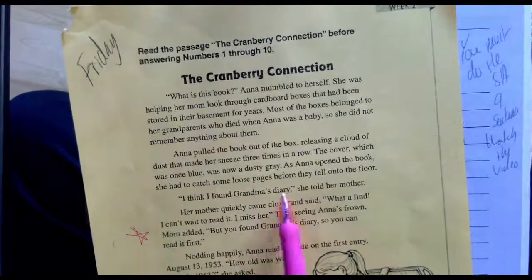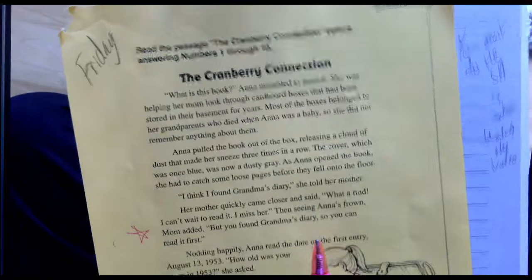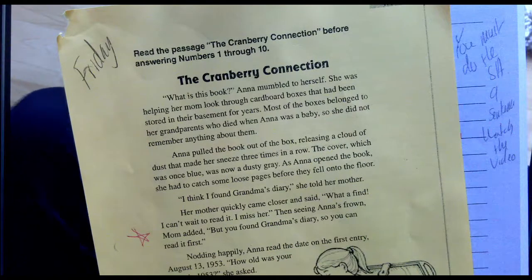I think I found Grandma's diary, she told her mother. Her mother quickly came closer and said, "What a find! I can't wait to read it. I miss her." Then seeing Anna's frown, Mom said, "But you found Grandma's diary. You can read it first." So why did she frown? Because Mom was going to read it, and she really wanted to read. She really wanted to read about her grandmother.